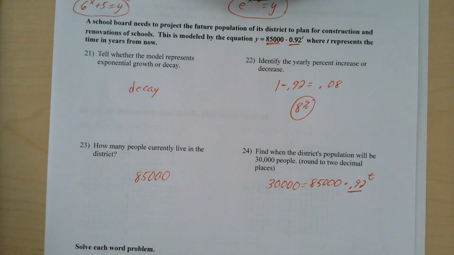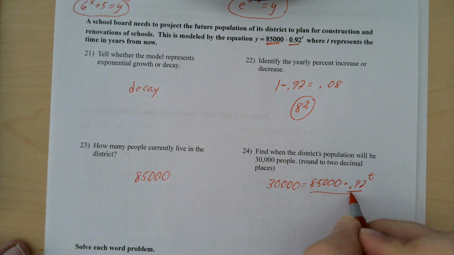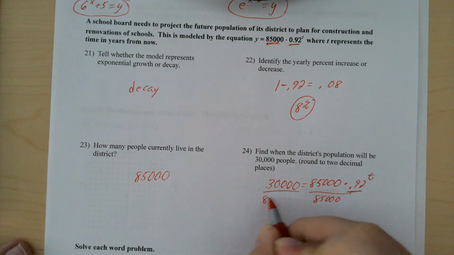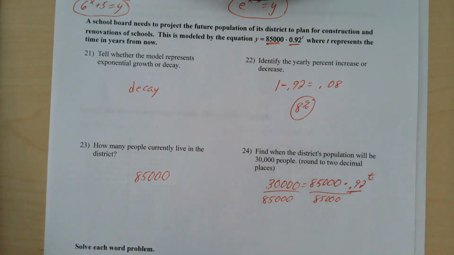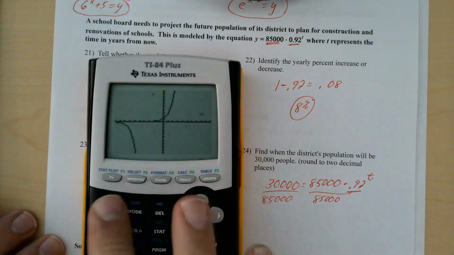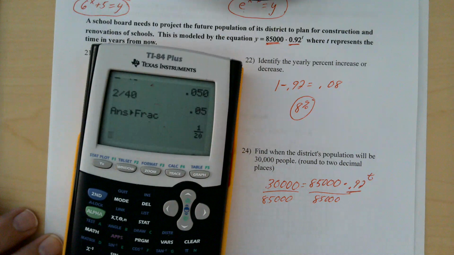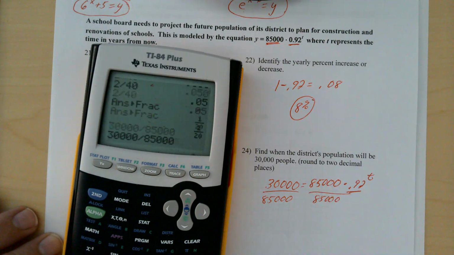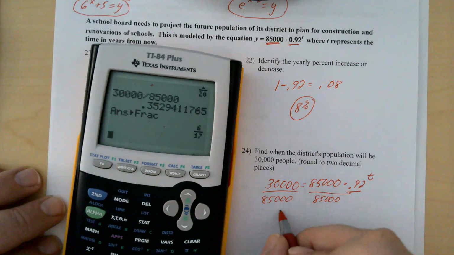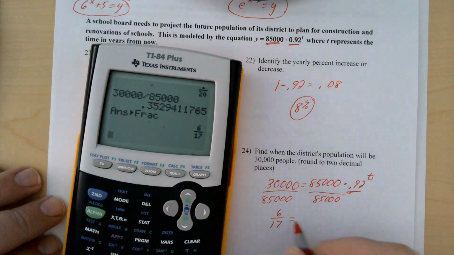Since 85,000 is being multiplied, I can undo that by dividing. So we'll simply divide 30,000 by 85,000. So I'm going to take my calculator. Now it's going to be a decimal. I'm actually going to convert it to a fraction. So 30,000, did that correctly, divided by 85,000. You get that. I'm going to hit math, enter, enter, because I'd rather deal with 6 over 17.